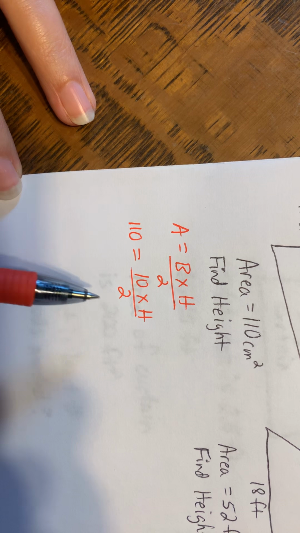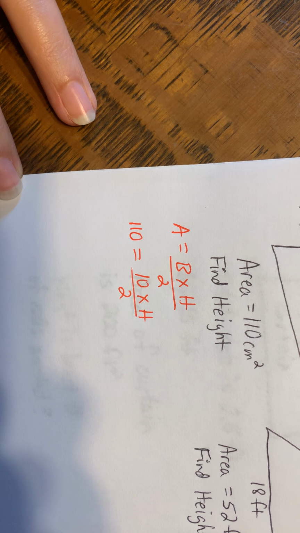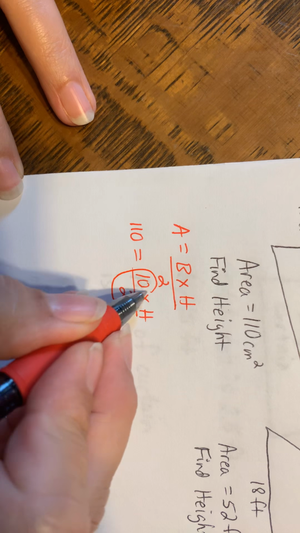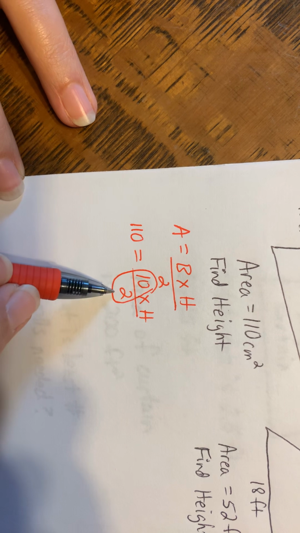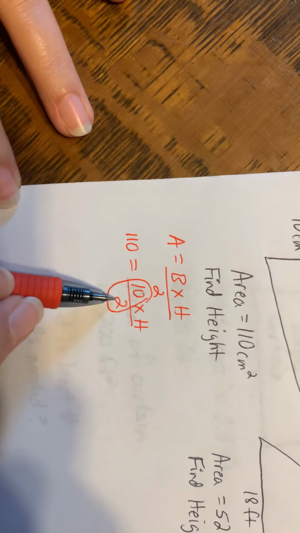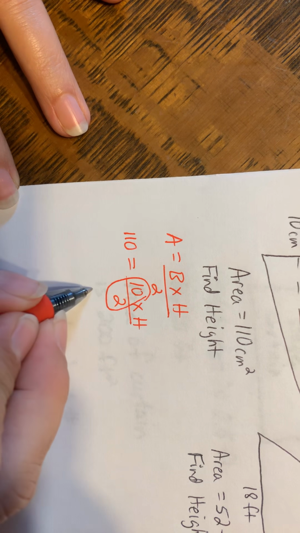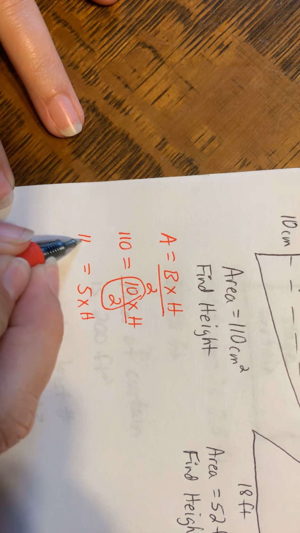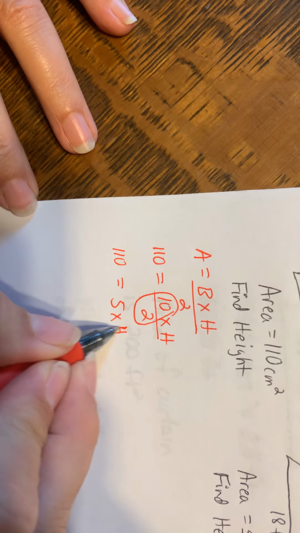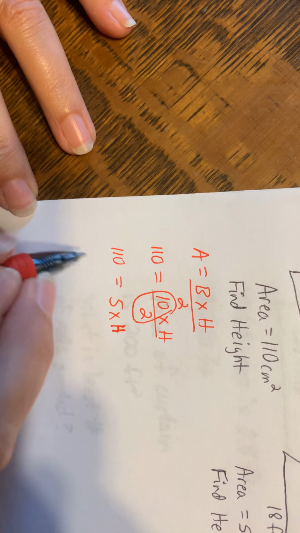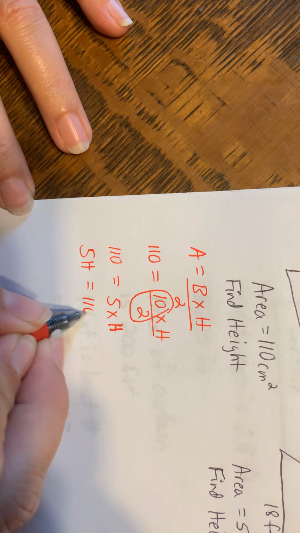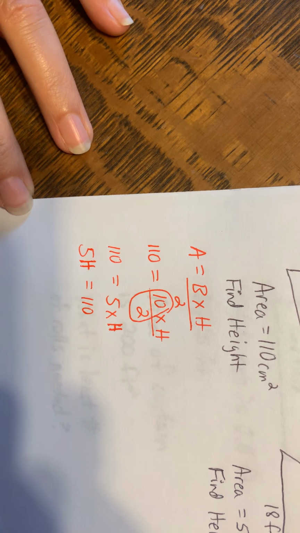All right, now I'm going to solve the formula according to my PEMDAS rules. So I'm going to start by dividing the 10, which is over 2. 10 divided by 2. So that gets me 5 times H equals 110. Now you guys know that I always like to have the letter on the left, so I'm going to flip it right quick. 5H is equal to 110.